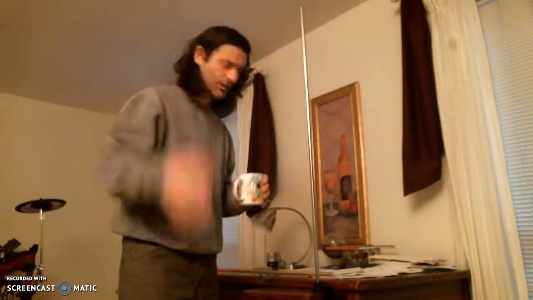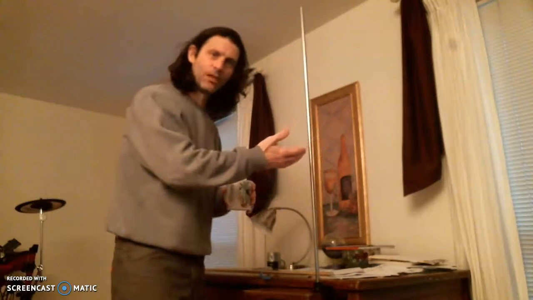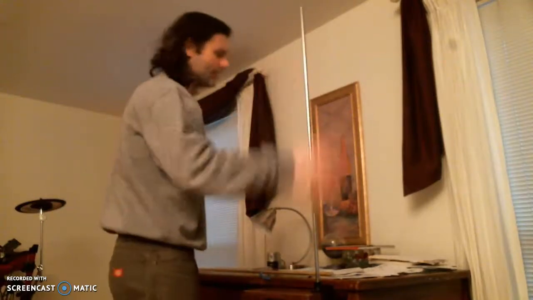Good morning, y'all. Some more take-home physics coming at you from one of the rooms in my house here. It's a bit of a mess, but we're framed, so it'll work. This is my special guest speaker, Rod. Say hi to Rod. Hi, Rod.